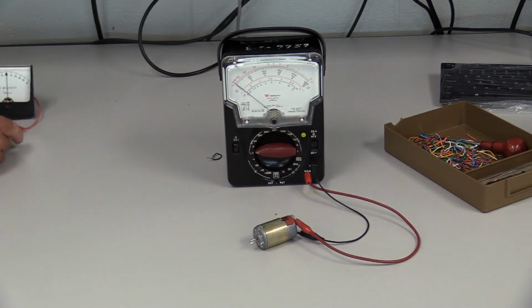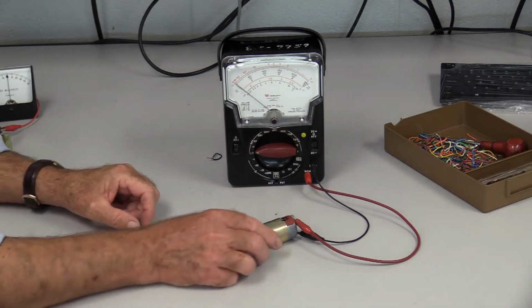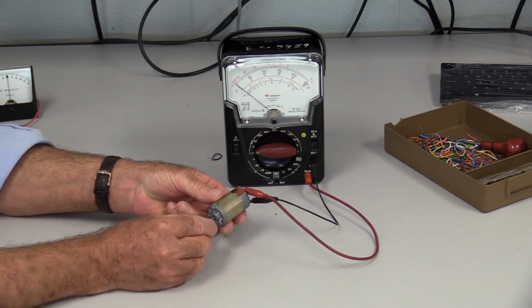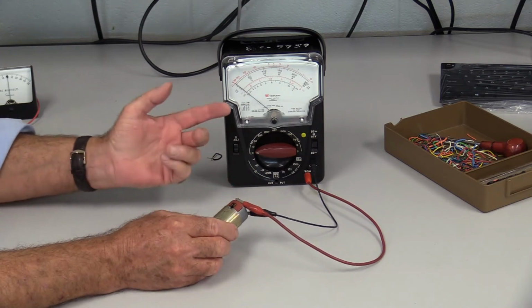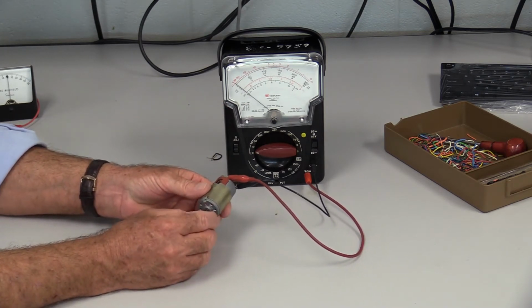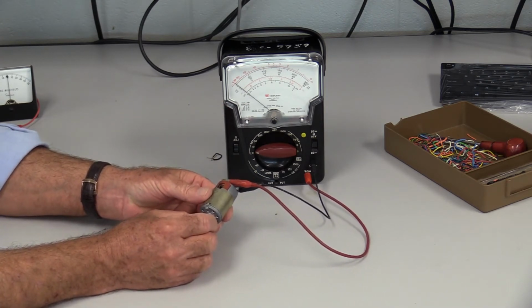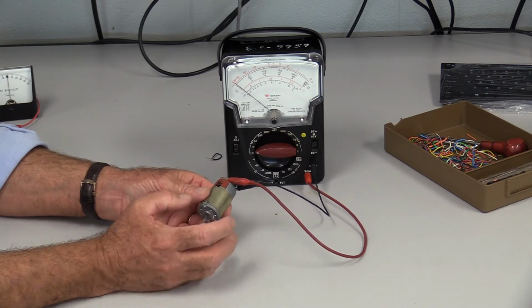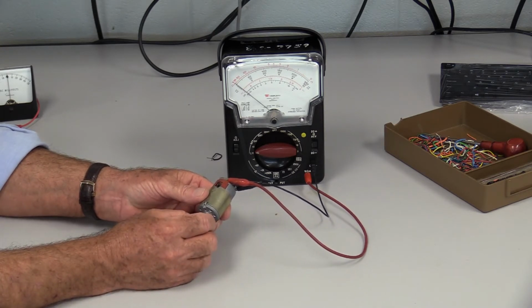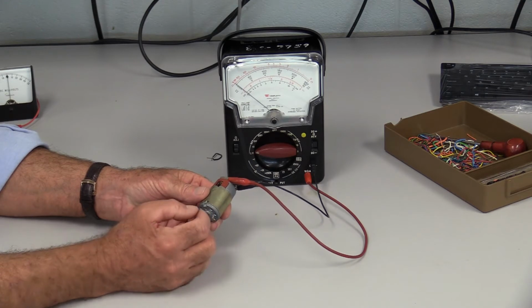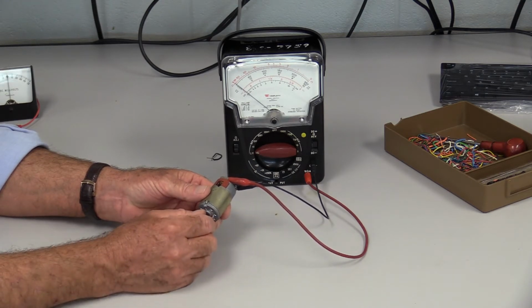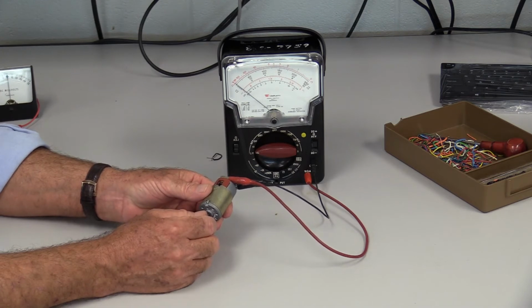Now, we see here, as another example of electromagnetic induction, a DC motor. The DC motor is connected to a voltmeter. A DC motor and a generator are really the same thing. With a motor, we apply voltage and it causes the shaft to rotate. With a generator, we rotate the shaft and it generates electricity.